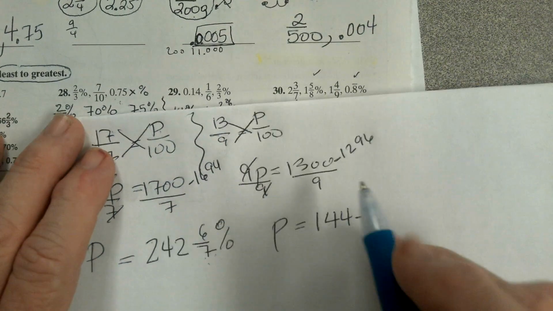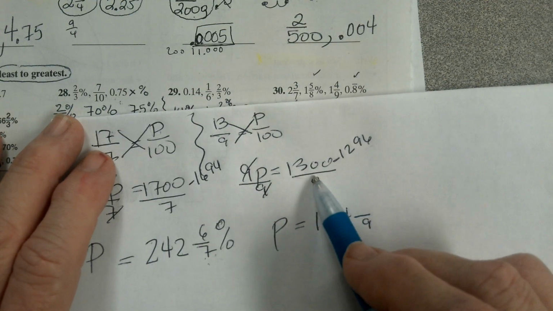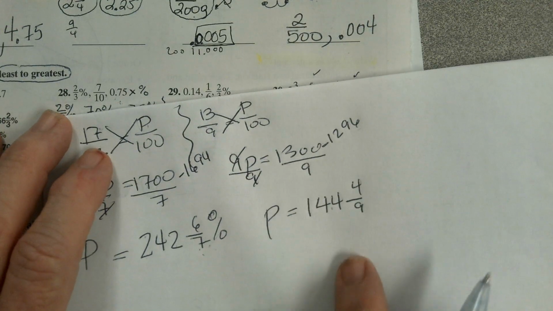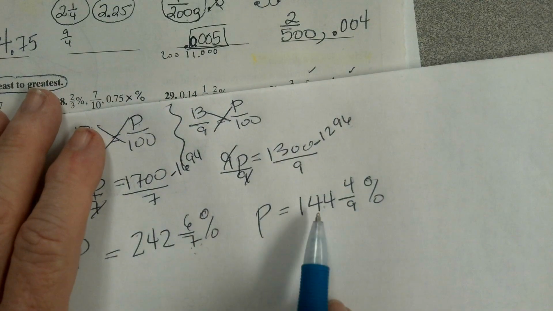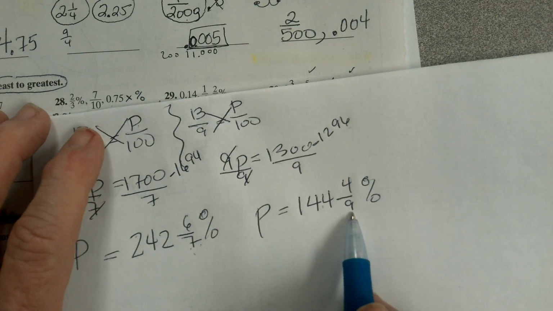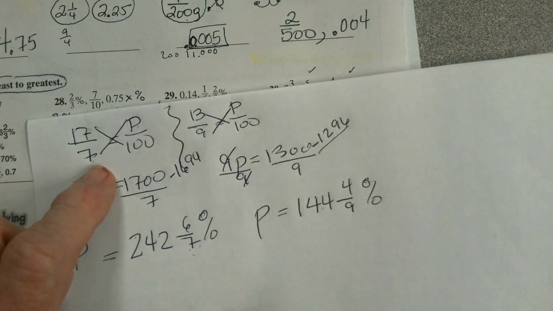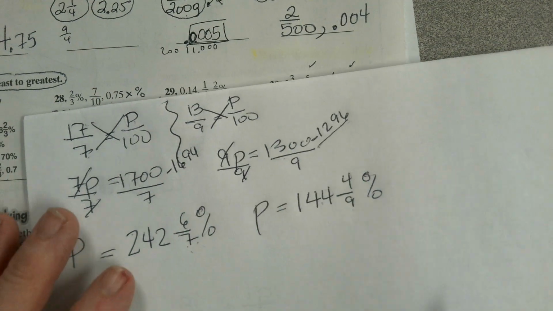Okay. And then we only use this many pieces to fill our 144 boxes. How many are left? Can you tell looking at it? 4. And that is your fraction. 144 times 9 gives you how many jelly beans we used to fill those 144 boxes. We started with 1,300 minus that is the 4.